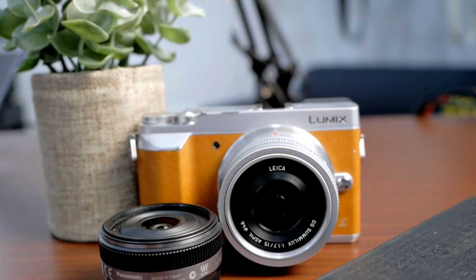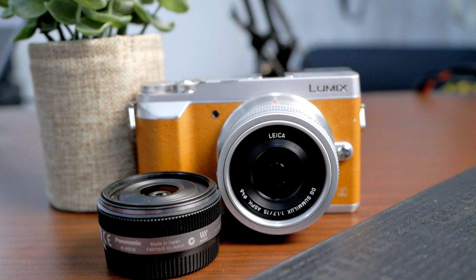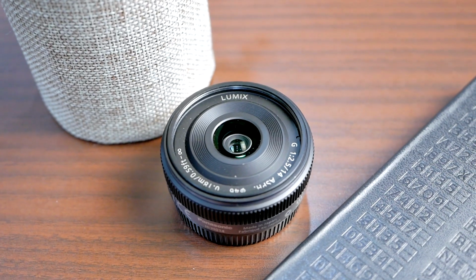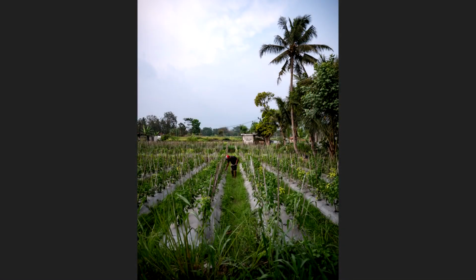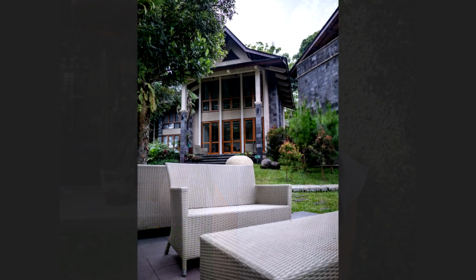First is the Panasonic Leica 15mm f1.7 right here, and then the second lens that I just recently got is the Panasonic Lumix 14mm f2.5. Both are very similar to the focal length of the main camera of any smartphone, and I think that is my root. Immediately after I got both of these lenses, especially the 15mm, I started to feel right away that I can pre-visualize better.